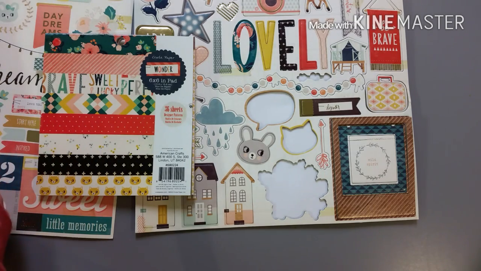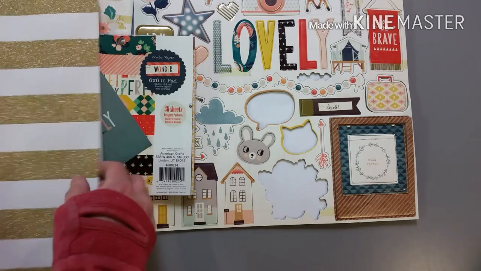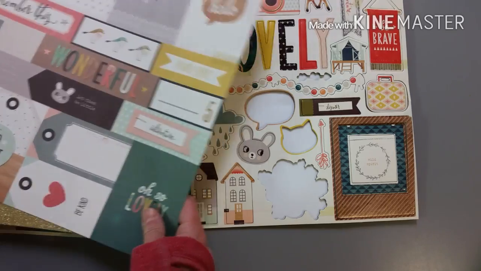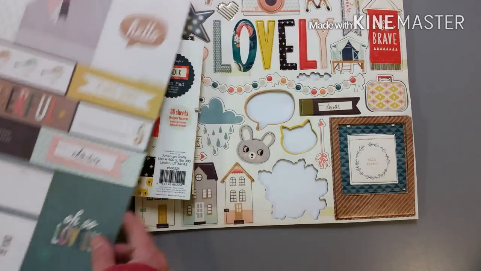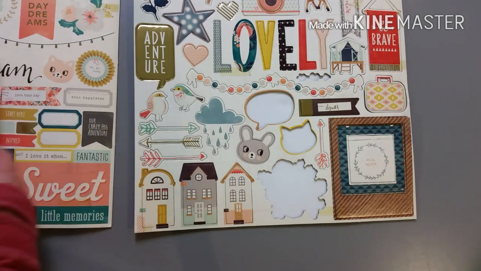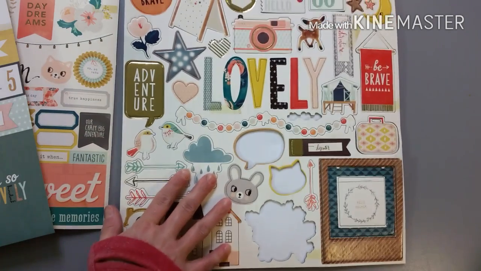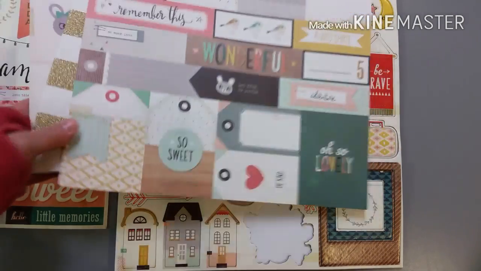And so I usually take a look at the line, and I look at the icons, the themes, the color schemes, the words and phrases. Here it has a bunch of different ones. It worked out perfect. The layout I scrapbooked for that was about one of our cats and my daughter, and there were a lot of cat themed embellishments in here, which worked out perfect.